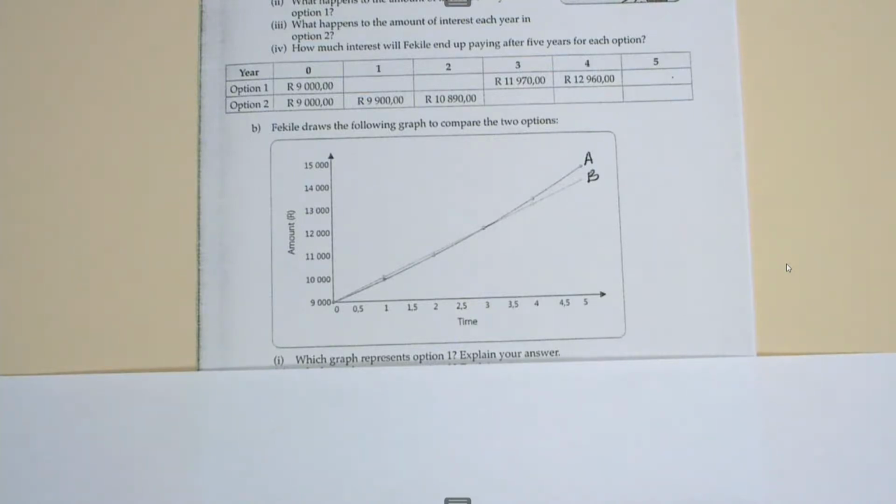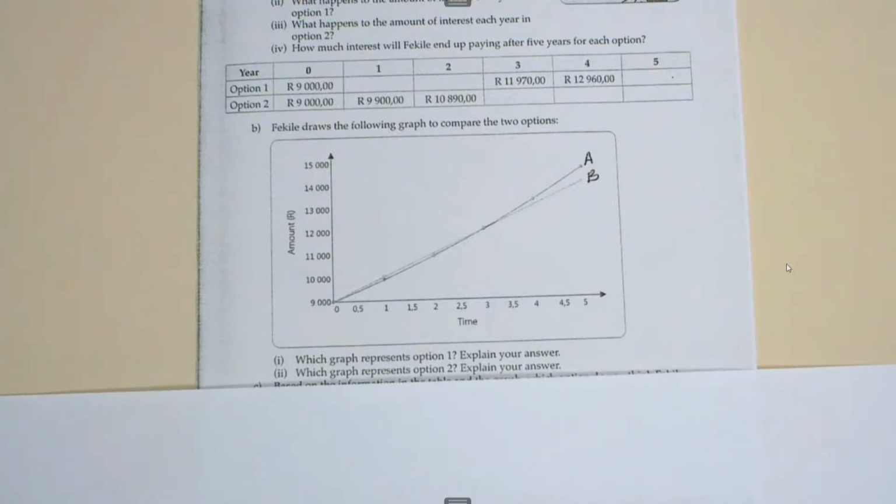And then we move on to the second question. The second question says, which graph represents option 2? When we look at the graph for option 2, according to our calculations, we said the interest is changing each and every year, meaning our graph will not be a straight line graph. It will change the shape.